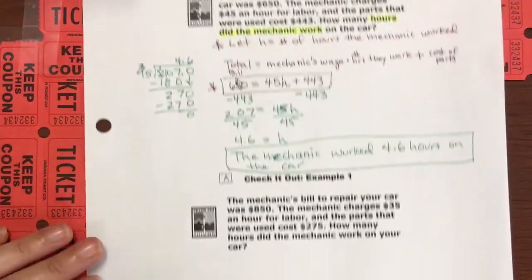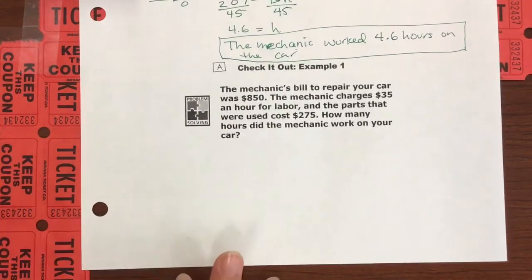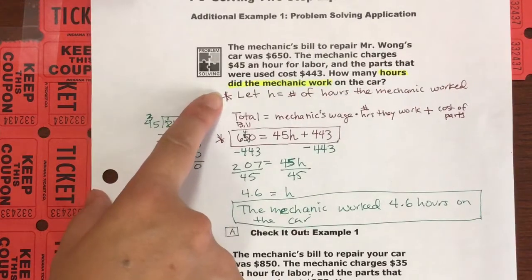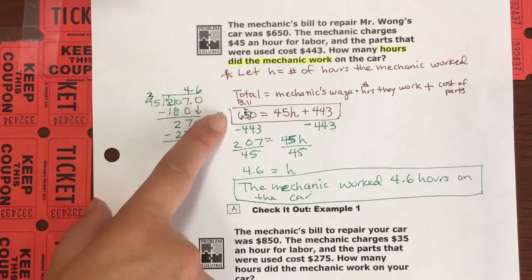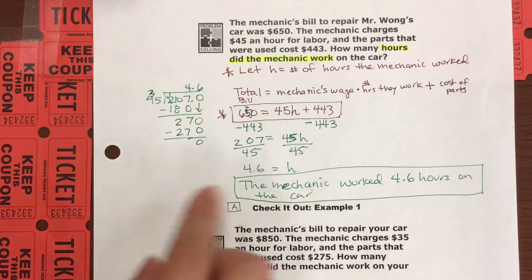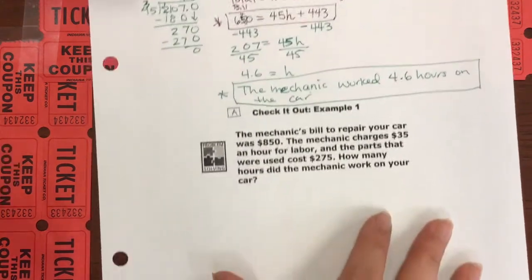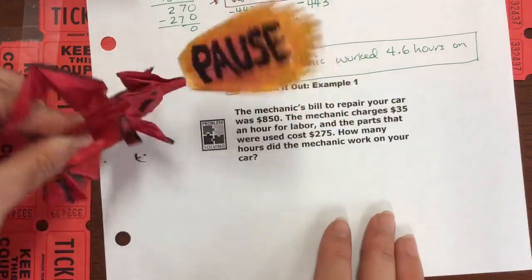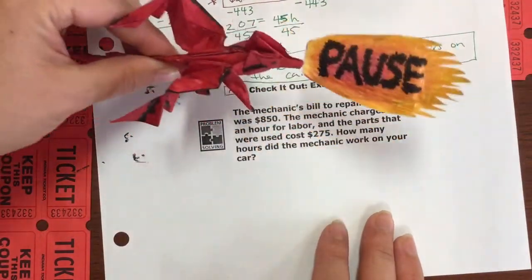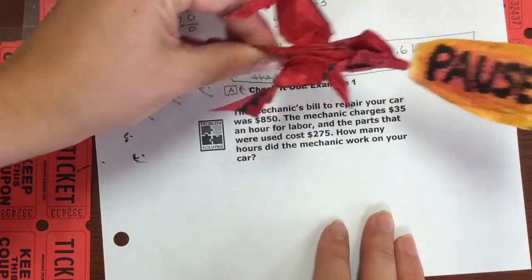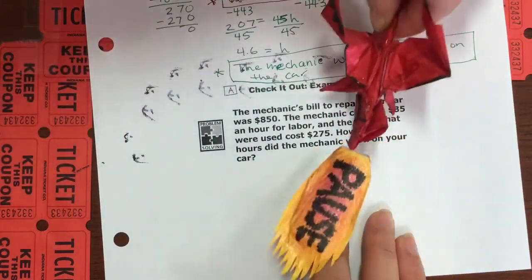All right, now it is time for you to try this problem. So remember, when you do it, I want you to read the question, figure out what the variable is, define the variable like we did here, okay? Then write an equation, and then go ahead and solve and answer your problem in a complete sentence. Okay, so now it is time for you to pause your laptop, pause your computer, go ahead and work this problem out, and then come back when you're done to check the answer.